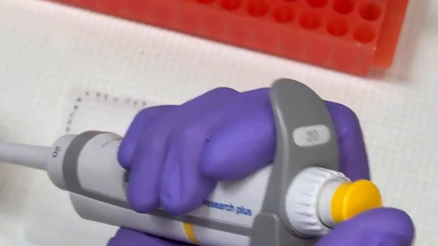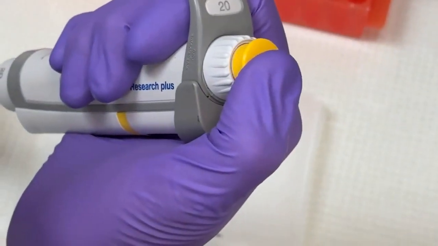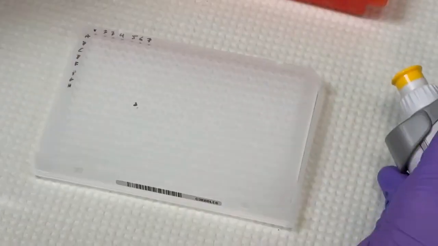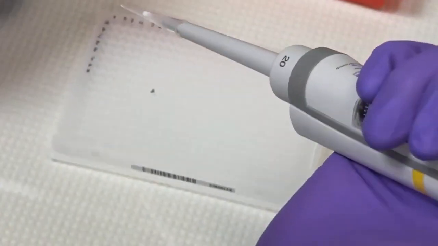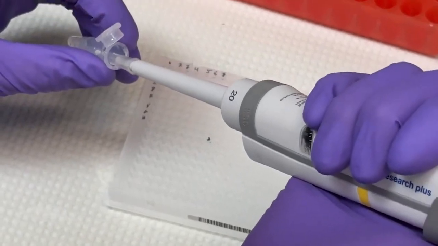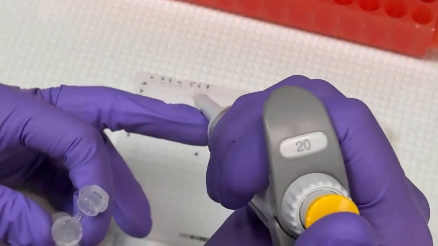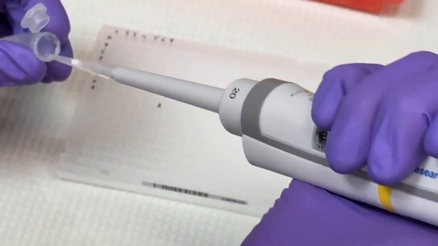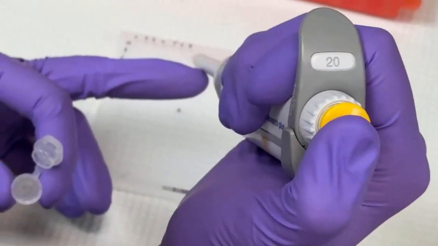So we're almost done with the 18S addition to the plate, and then I will move on with the TERT. 18S and TERT are both really common, really good endogenous control tests. We're going to see how they compare against each other.